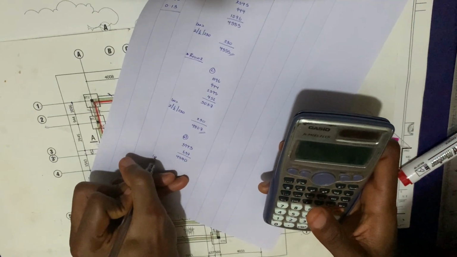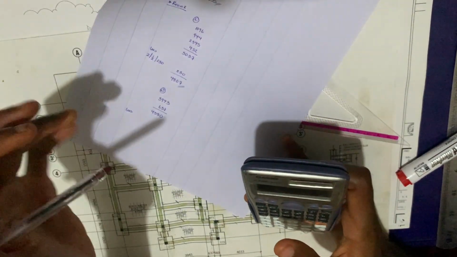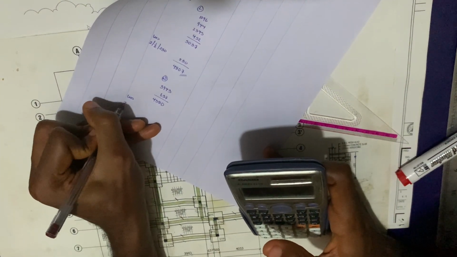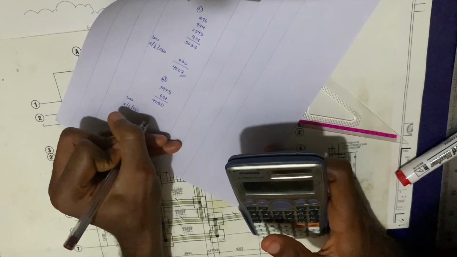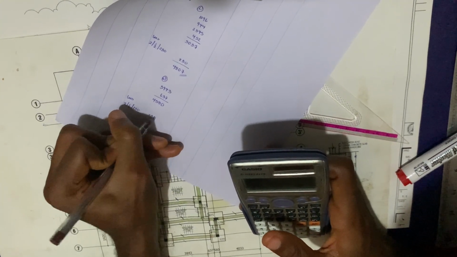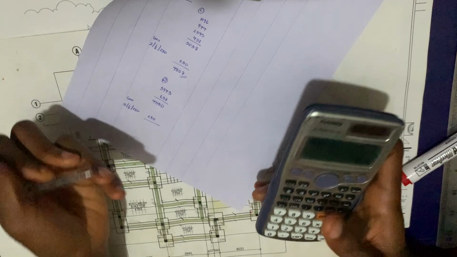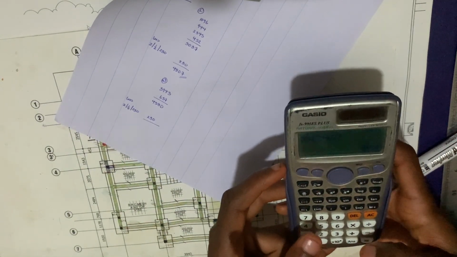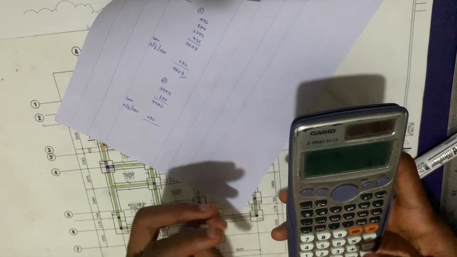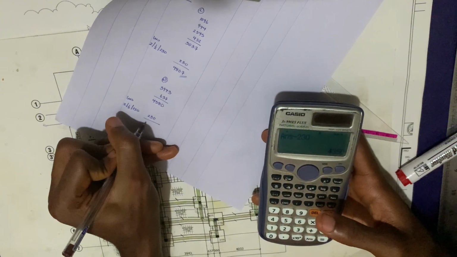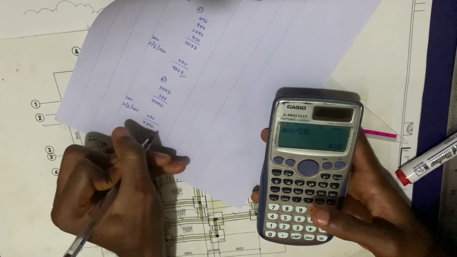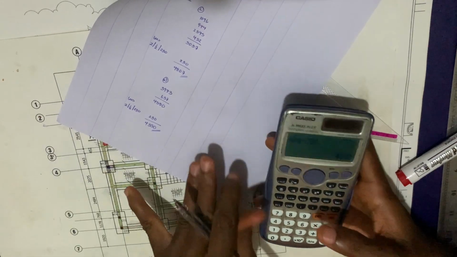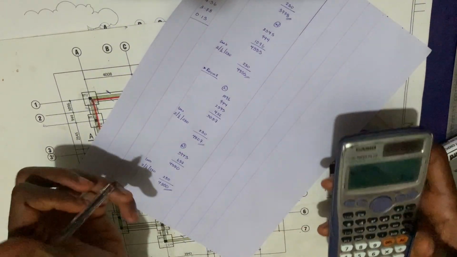So it will be less 2 by half of 230, and that's going to be equals to 230. And then 4580 minus 230 is equal to 4350. So this is the width for Room 2.